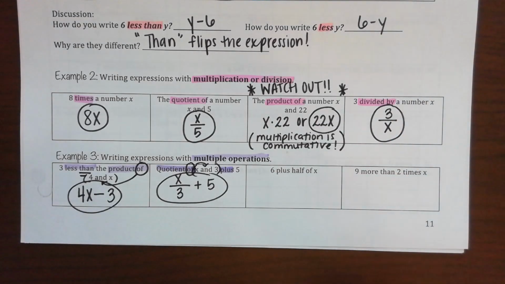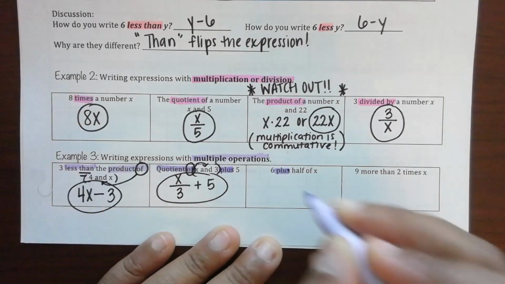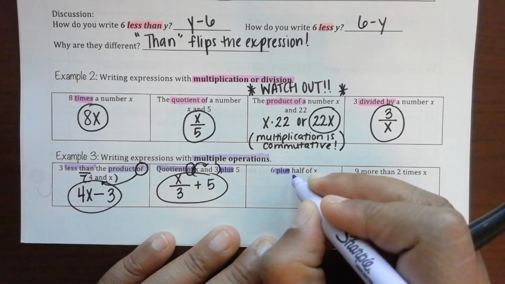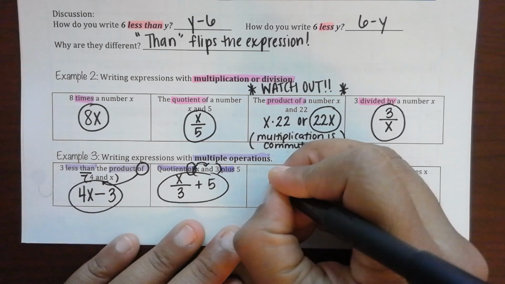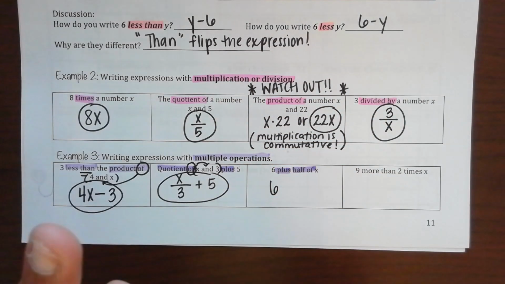Oh, yes. Good deal. 6 plus half of x. So what are your operational phrases here? Plus and half of, right? So what would need to come first? 6. Because do we see than or from anywhere? So we write it in order in which we see it.